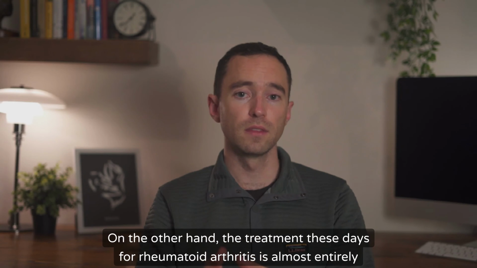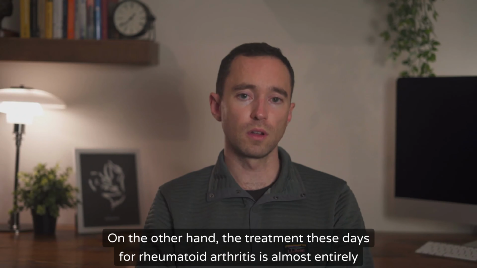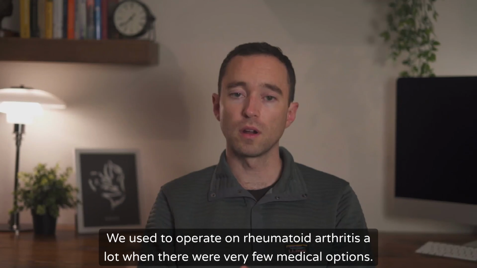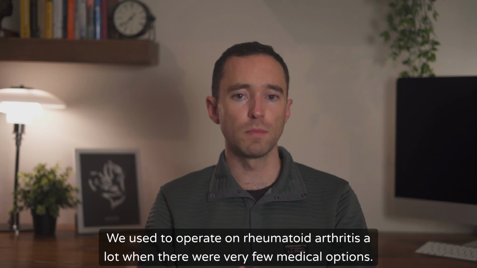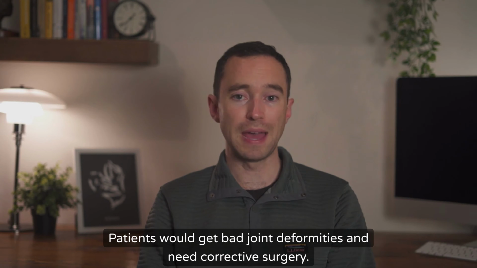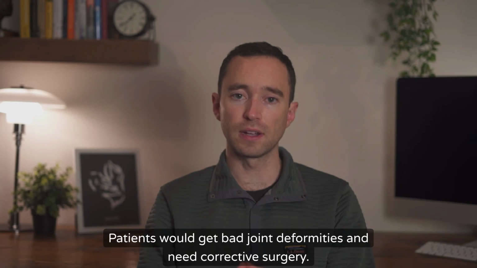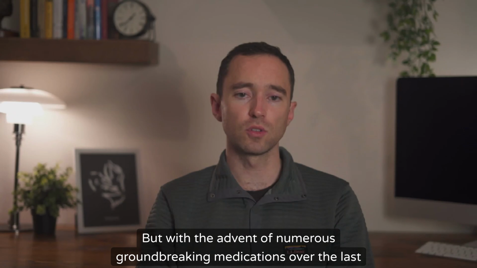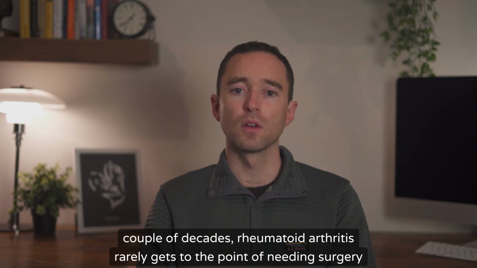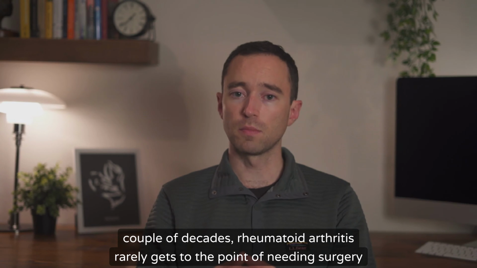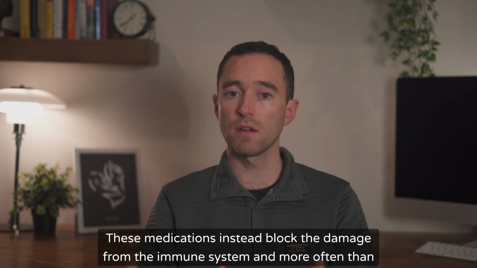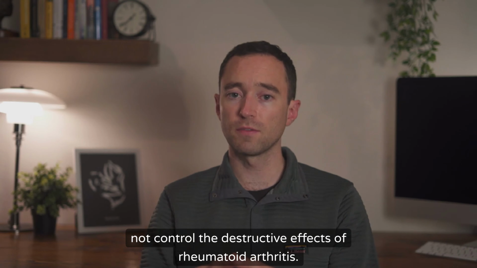On the other hand, the treatment these days for rheumatoid arthritis is almost entirely medical. We used to operate on rheumatoid arthritis a lot when there were very few medical options. Patients would get bad joint deformities and need corrective surgery. But with the advent of numerous groundbreaking medications over the last couple of decades, rheumatoid arthritis rarely gets to the point of needing surgery anymore. Medications instead block the damage from the immune system and more often than not control the destructive effects of rheumatoid arthritis.